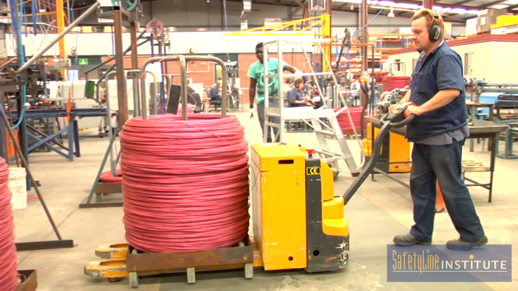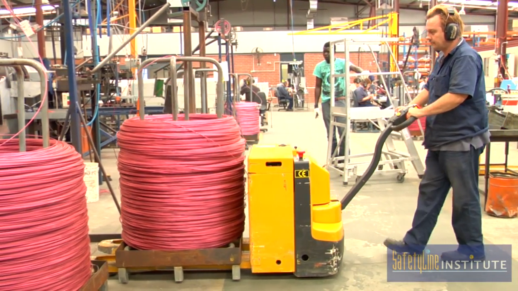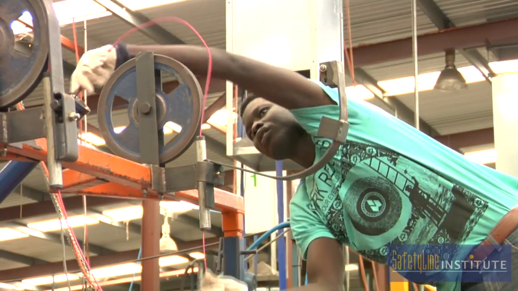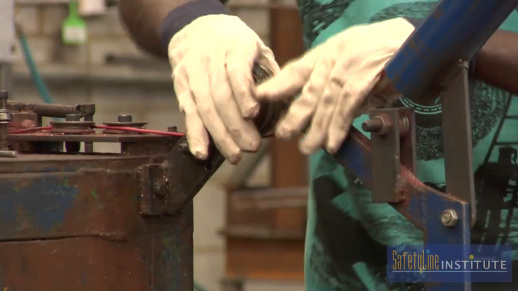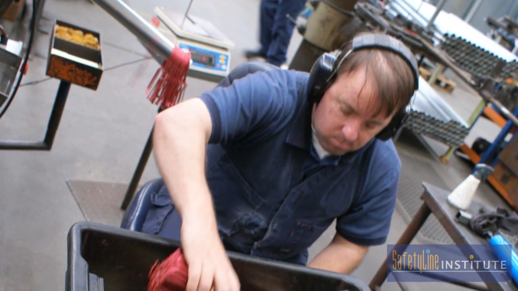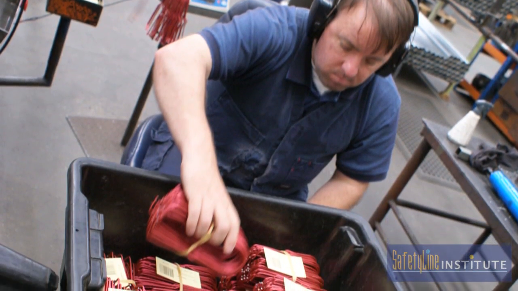The workstation for the production of brick ties has been designed to ensure that tasks are within easy reach and completed without strain. A supervisor feeds metal through the cutting machine and a worker collates, weighs and bundles the ties after the cutting process has been completed.